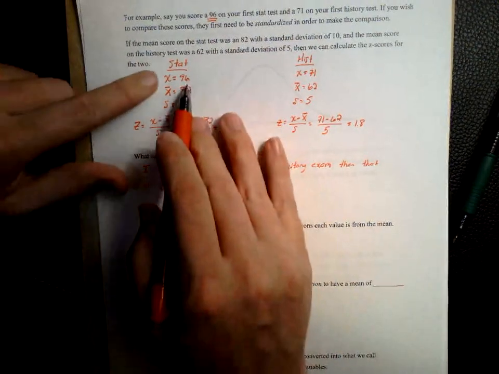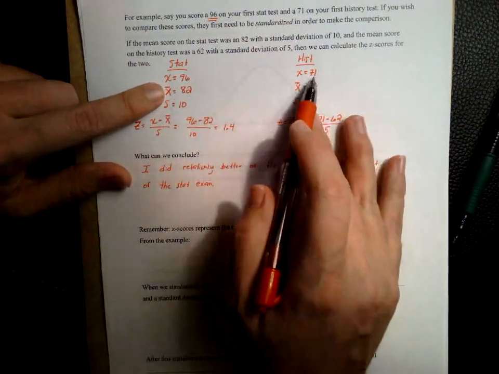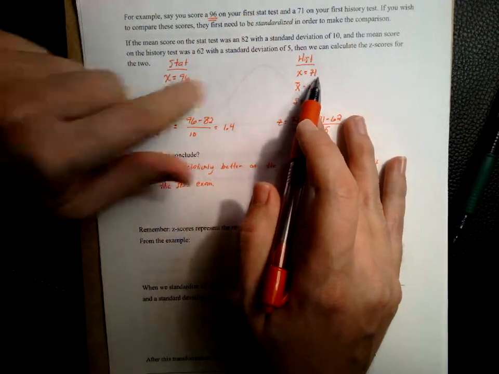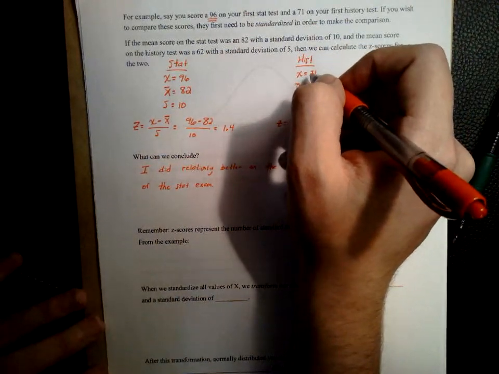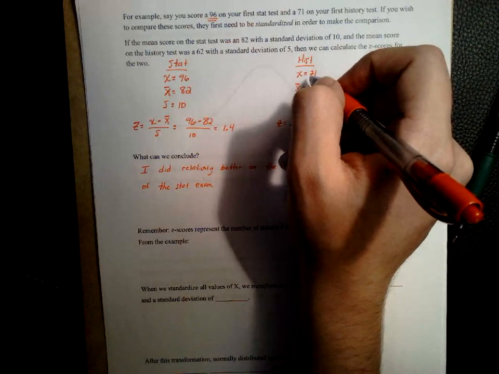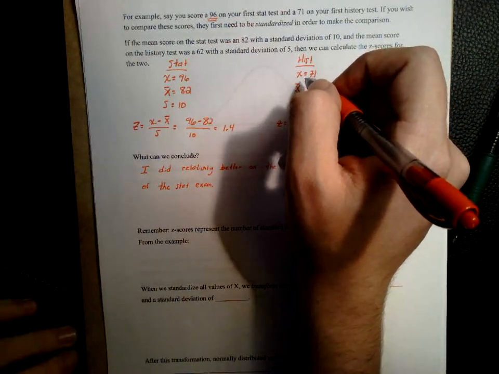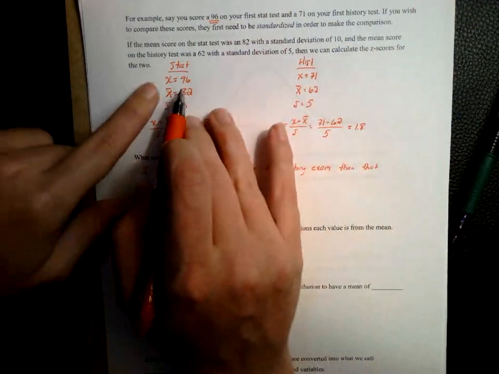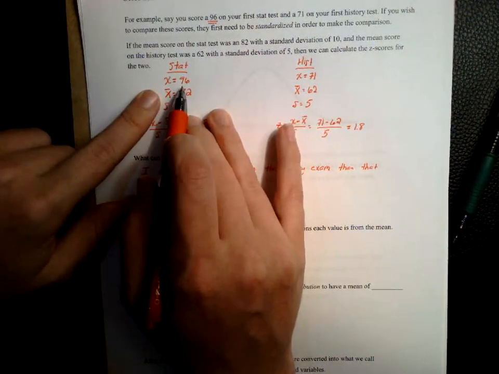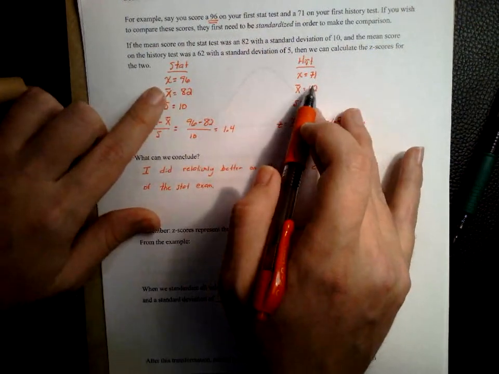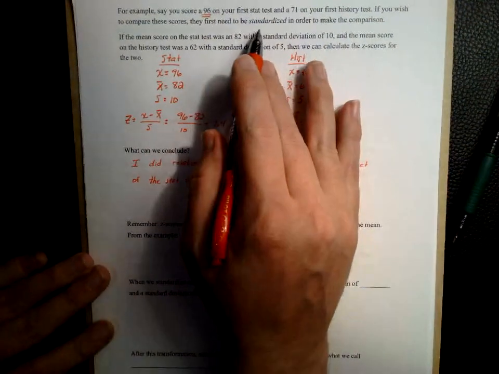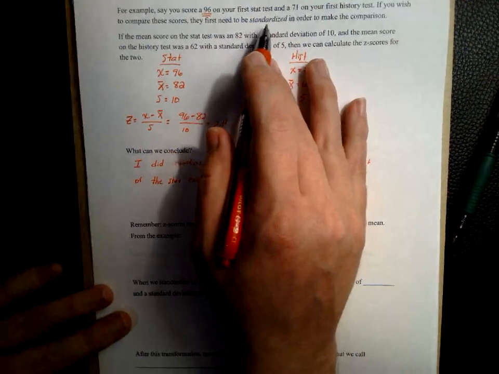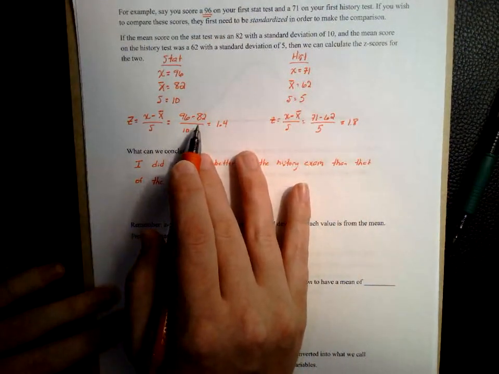But hold up, I got a 96 on this test and I got a 71 on this test. How did I do better on this one than this one? Think of it this way. If this history test was out of 75 points, or say maybe like 72 or something like that, and this exam was out of 120 points, then these two don't have equal units of measure because they have different scales. That is why I need to standardize these test scores using this z-score to make comparisons about them.